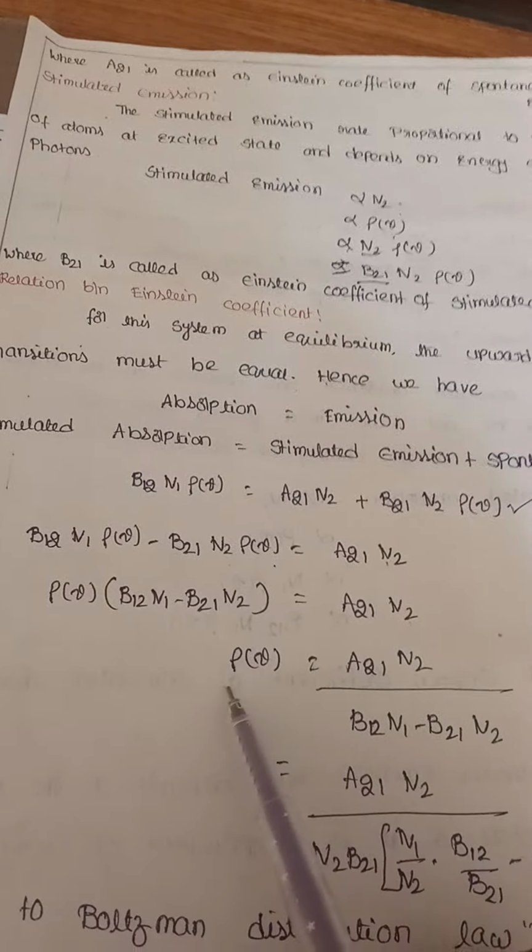Okay now, in case of population inversion, we have already studied the Boltzmann distribution law. According to the Boltzmann distribution law, N1 is equal to N0 exponential function of minus E1 by KT, and N2 is equal to N0 exponential function of minus E2 by KT.